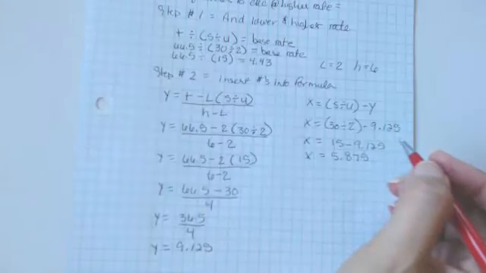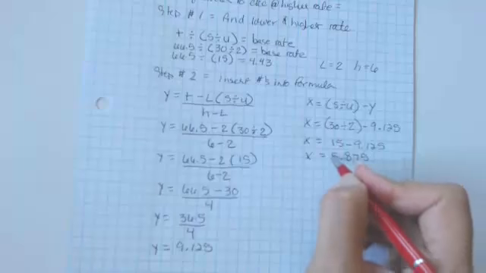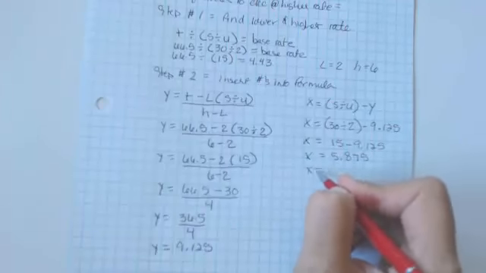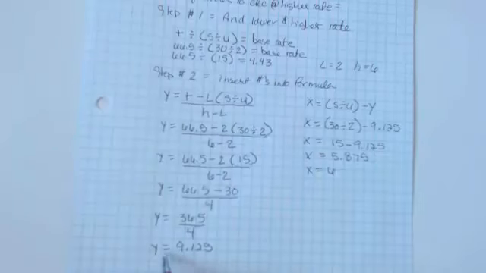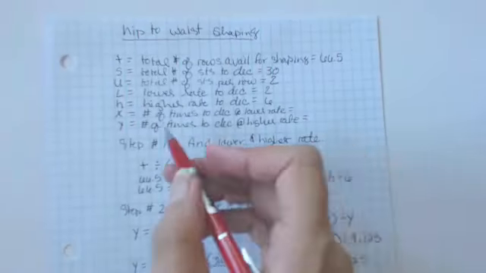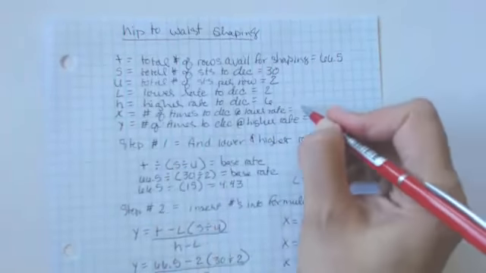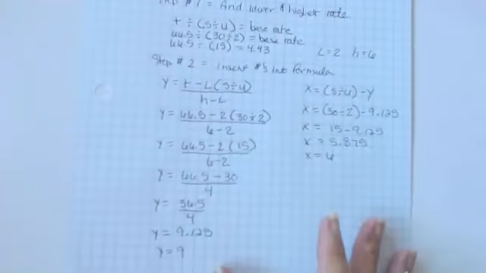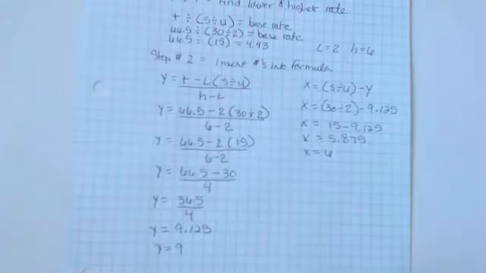So at this point, I'm going to go ahead and round my numbers. This one's going to go to the next closest number, x equals 6. And this one's going to go to the next closest number, y equals 9. So now I'll fill them in up here. X is 6 and y is 9. Okay, so this is all good, right?